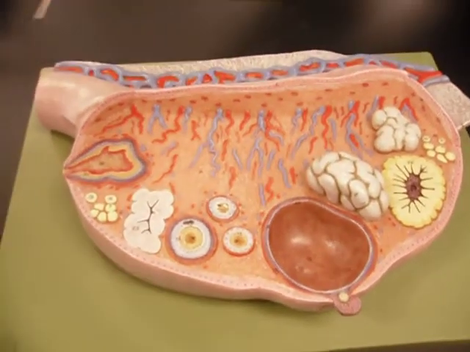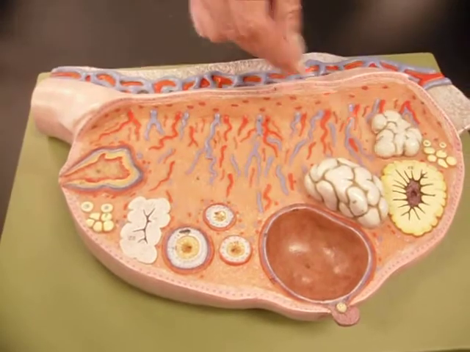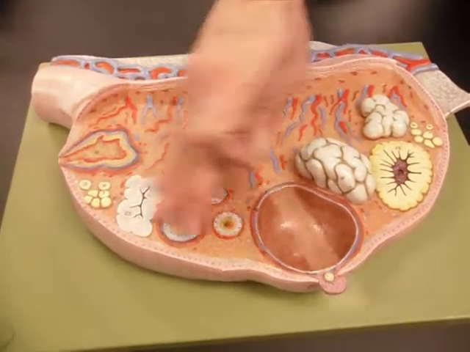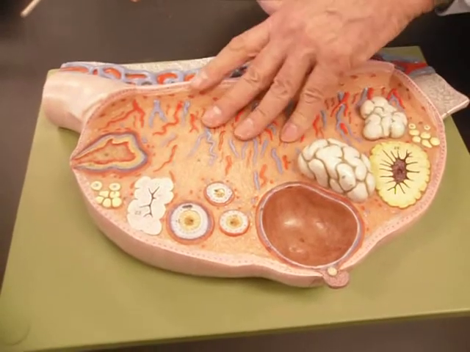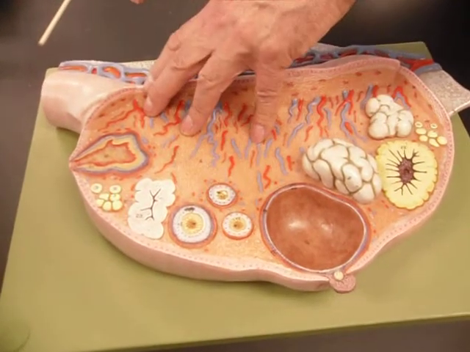Yeah, absolutely. Okay. Cortex, that's the outer region. That's where the follicles develop, which these are. Okay. Inner region, medulla, no follicles. Blood vessels, nerve fibers, connective tissue, and so on.